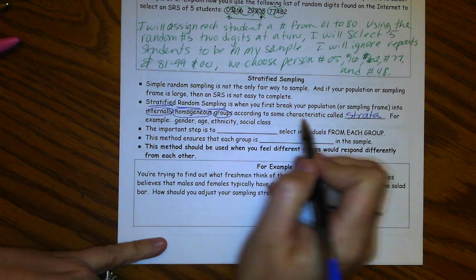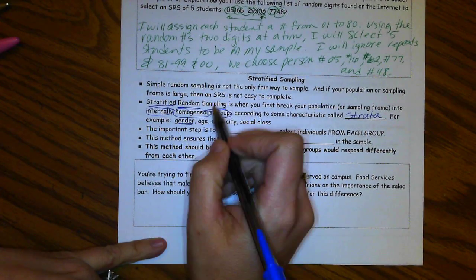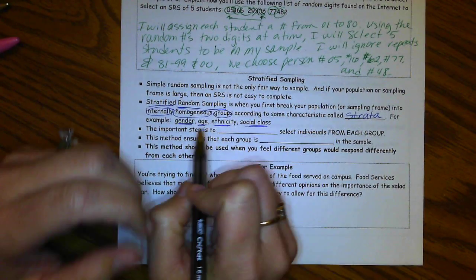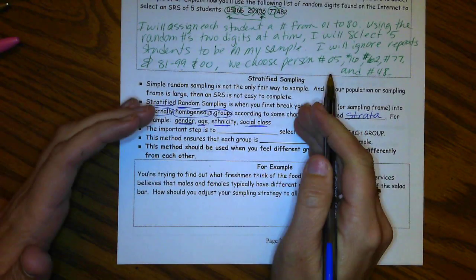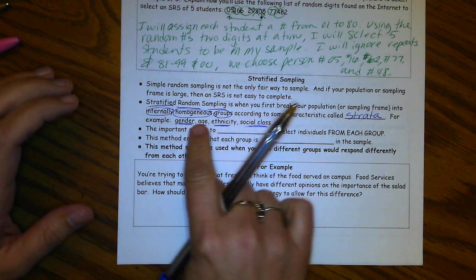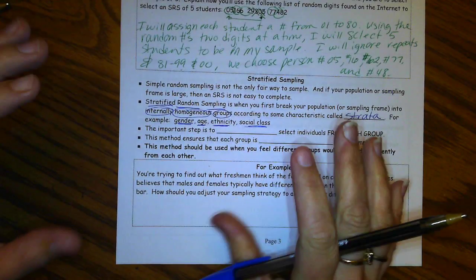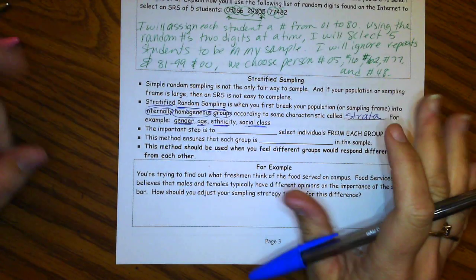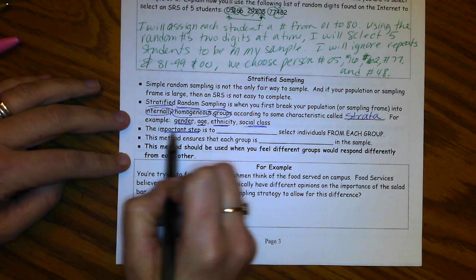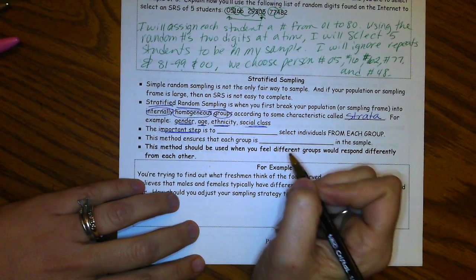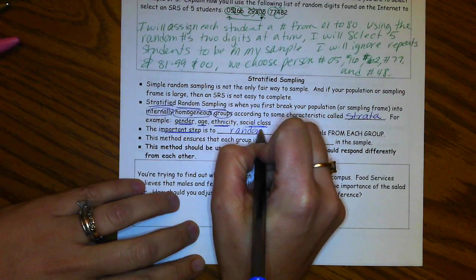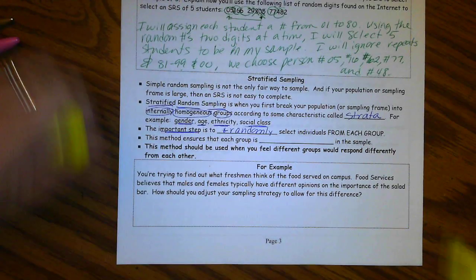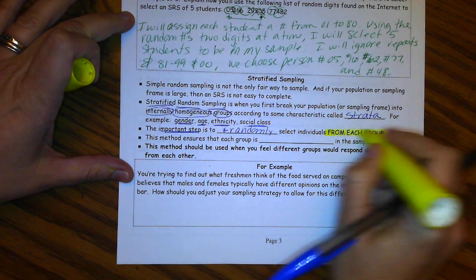For example, we may break our population into gender, boys and girls, or we may break them by age, or by ethnicity or by social class, so that you have boys over here and girls over there. So when you start breaking people according to these traits or these strata, you should already be feeling like, whoa, that's not kind of fair to have them separated like that. But that's where this important step comes in. The important step is to randomly, gotta have randomization always, randomly select individuals from each group.